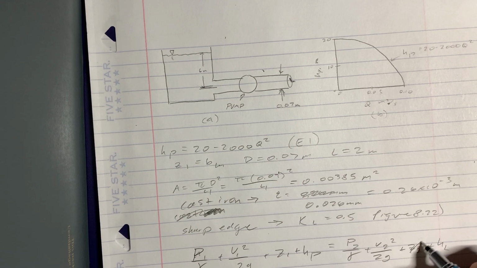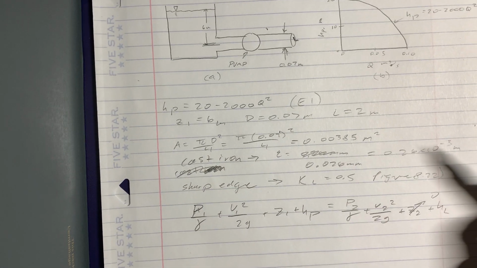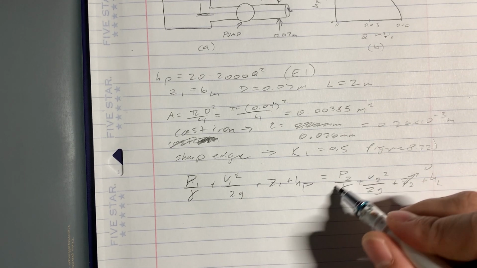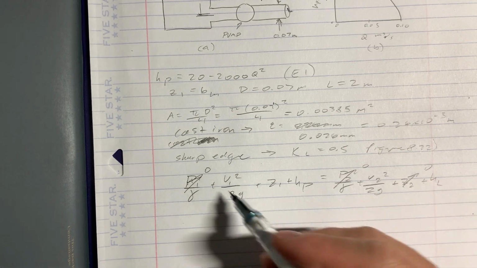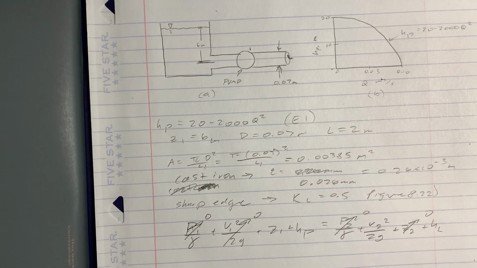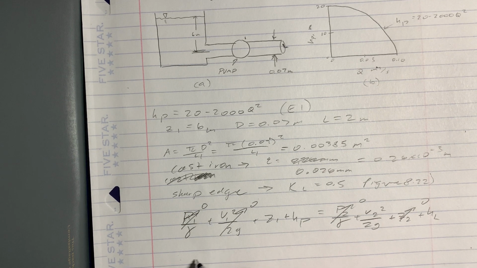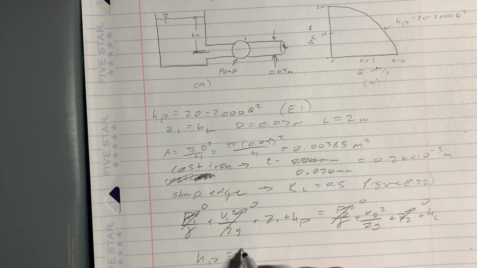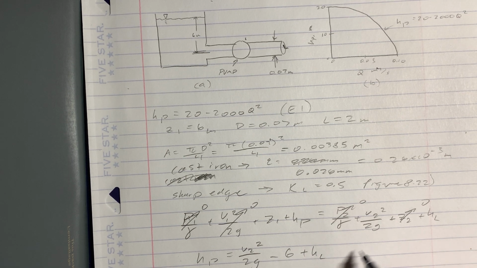Z2 is at 0, and P1 is equivalent to P2, which is equivalent to atmospheric pressure, so this also becomes 0 on both sides. Velocity at 1 is stagnant, so that is also 0. Then this equation we can reduce into HP equals V2 squared over 2G minus 6 plus HL. We'll call that equation 2.